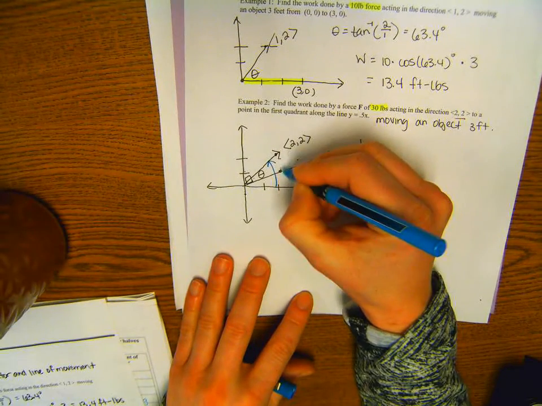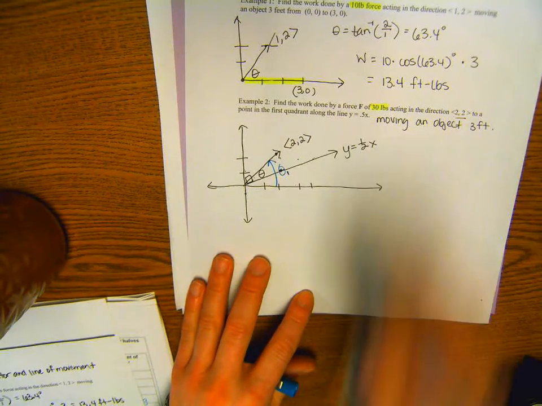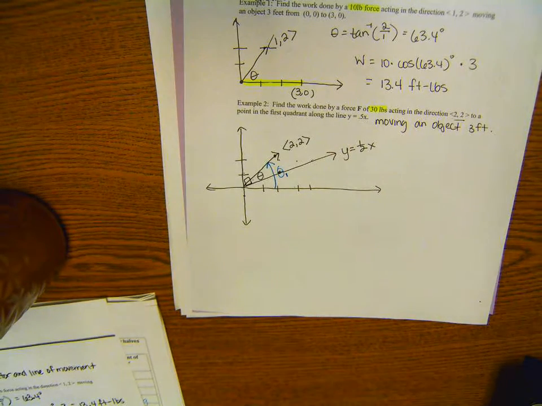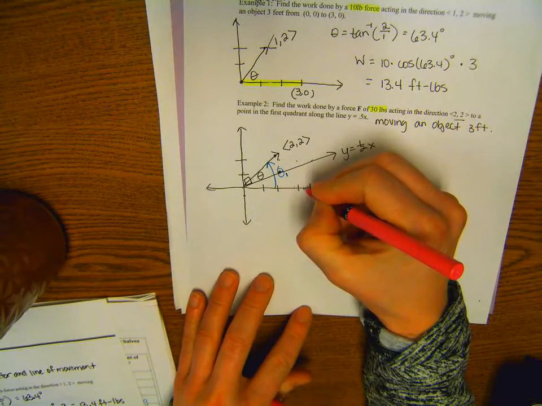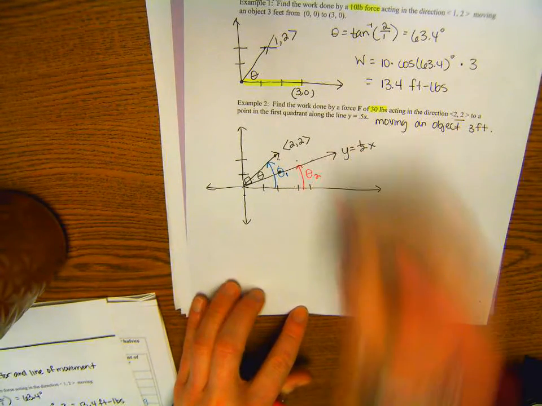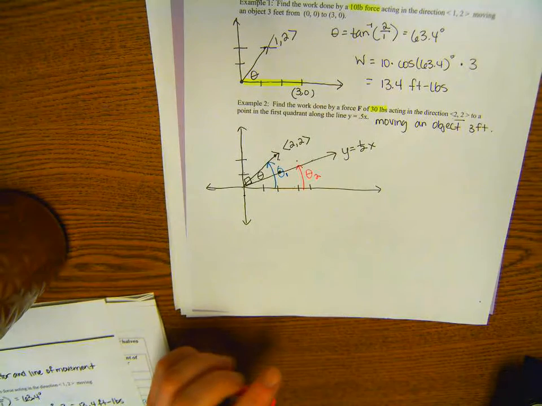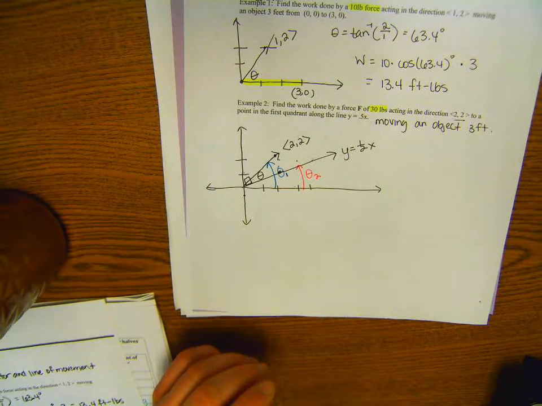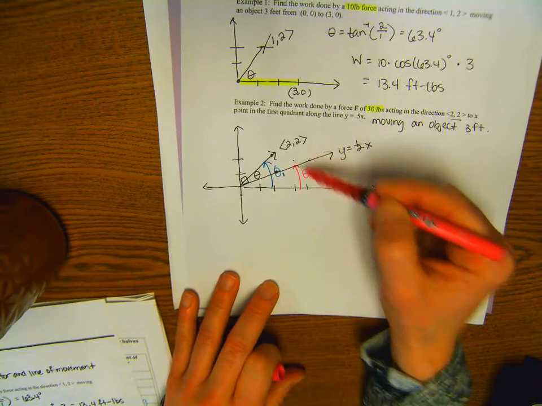I'll call that theta 1. What other color should I use? Pink. Alright. I'm going to call this angle theta 2, because both of those are right triangles. And then how would I find theta from those? Just subtract the big angle minus the small angle.